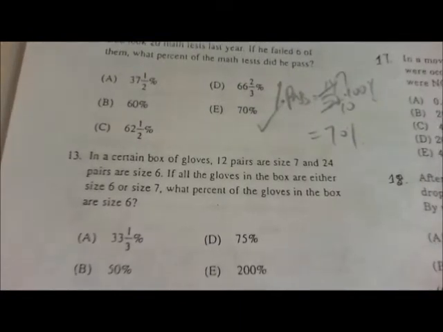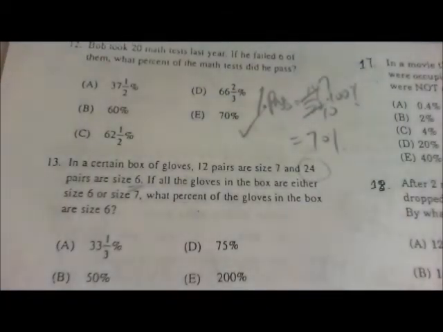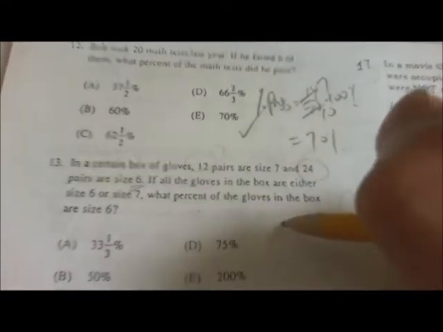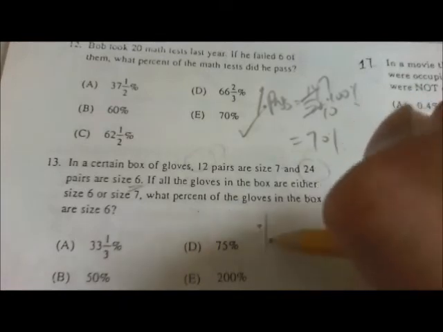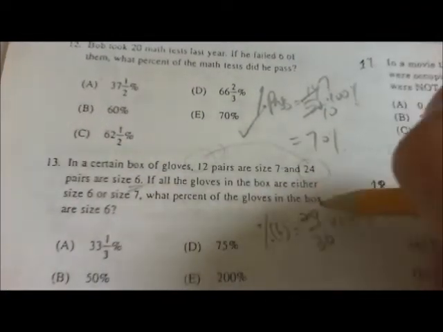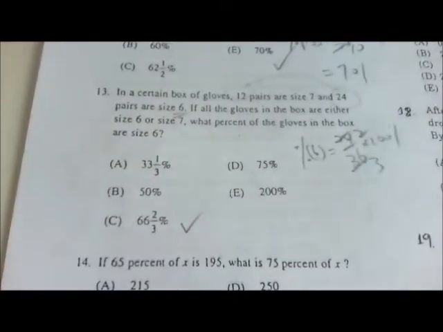Number 13. What percent of the gloves in the box are size 6? 24 are size 6. 12 pairs are size 7. They're either 6 or 7. So the percent of size 6 equals 24 out of the total of 36 times 100%. And you notice that this is 2 over 3. 2 over 3 is equal to 66 2/3 percent.